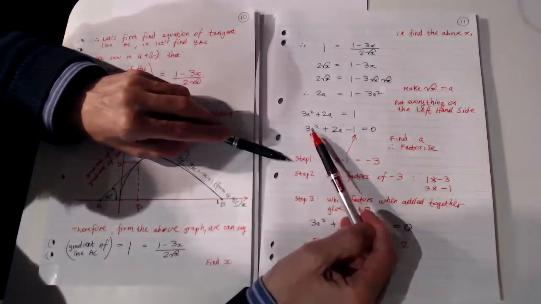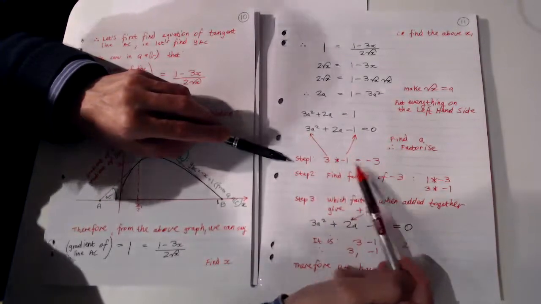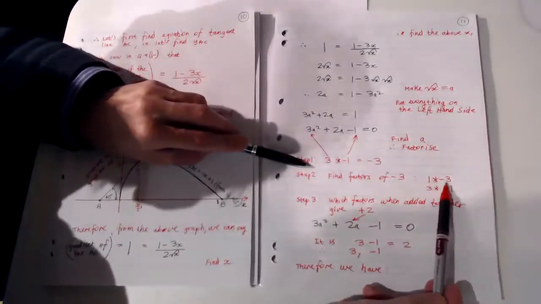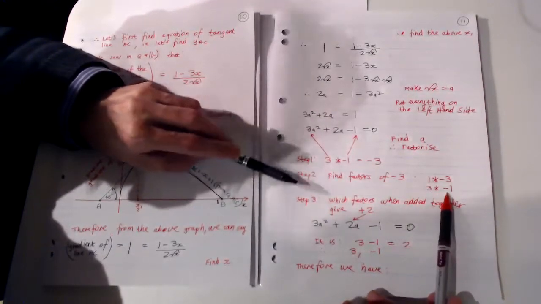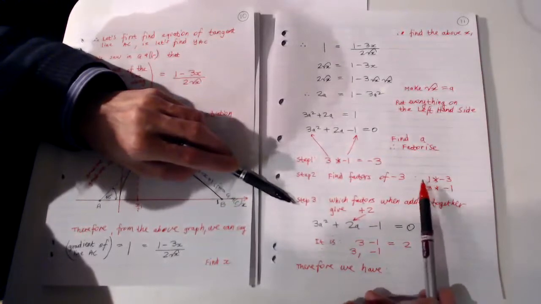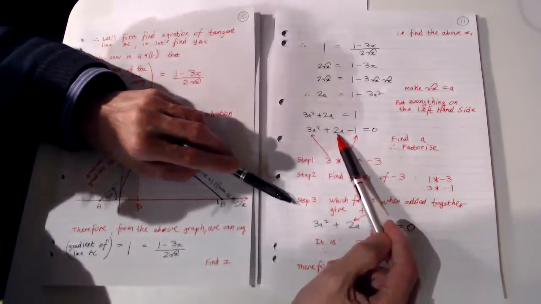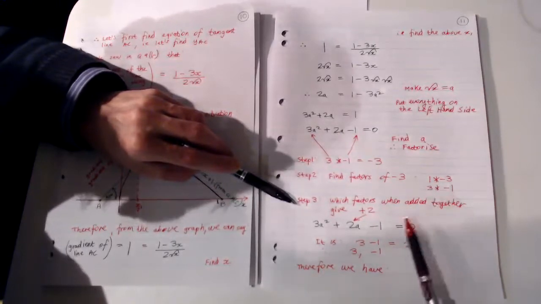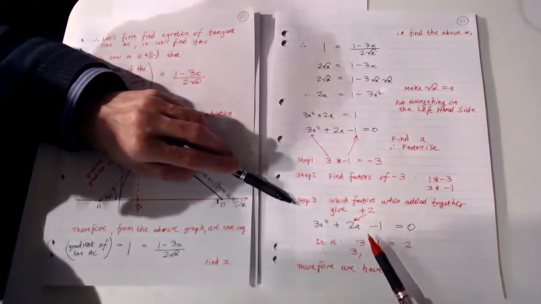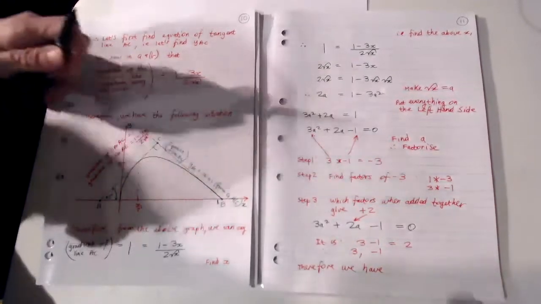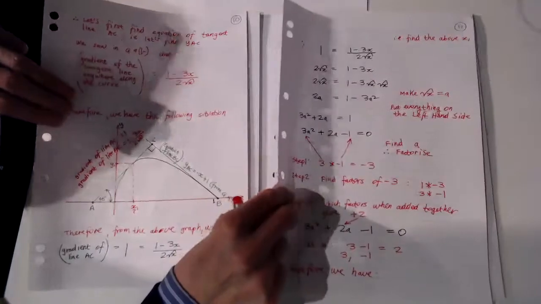Because we've got a 3 in front of a squared, we say 3 times -1, which is -3. Then we've got to find the factors of -3, which are 1 times -3 and 3 times -1. And then we say, which one of the factors of -3, when added together, give you +2? Well, it will be 3 minus 1. So therefore, our magic numbers are 3 and -1. So therefore, we have the following.